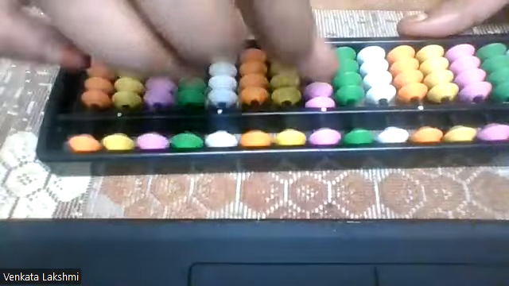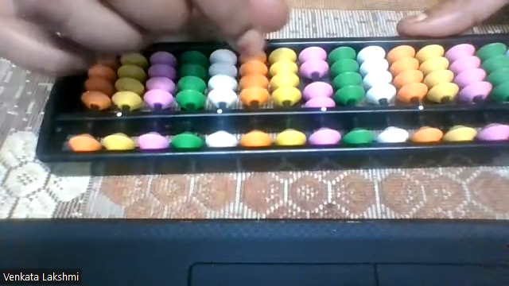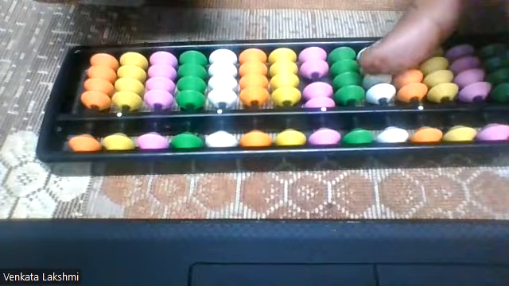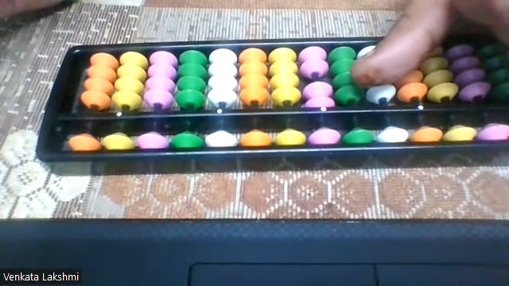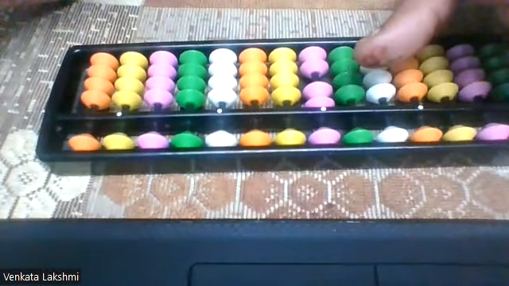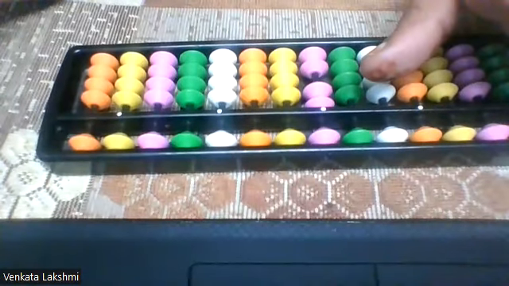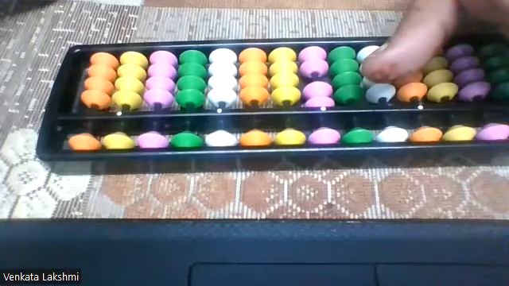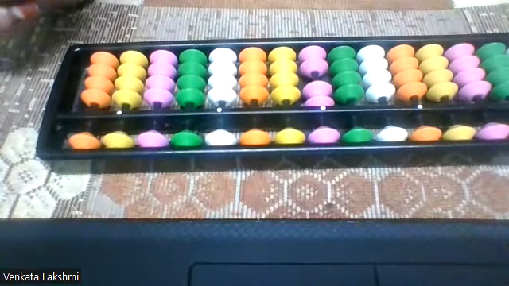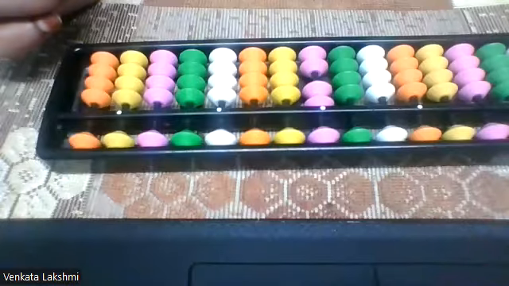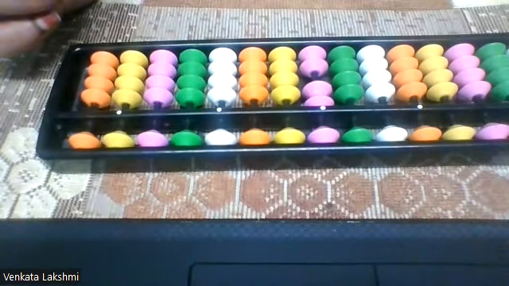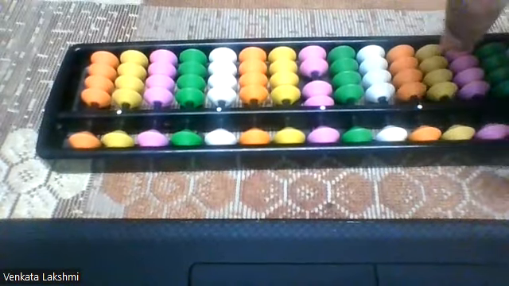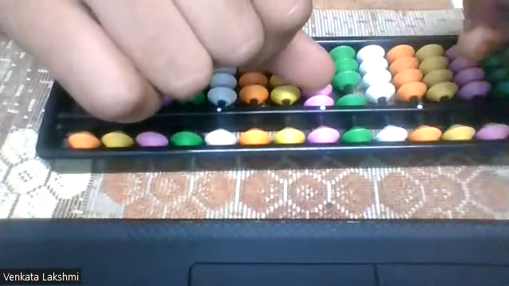Add 9 equals to. Add 1, add 9. What are you saying, Josnika? What is the tens complement of add 9? Add 9 equals add 10 less 1. Okay, add 10 less 1.